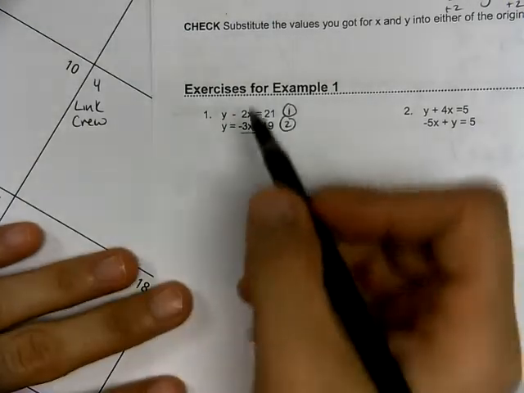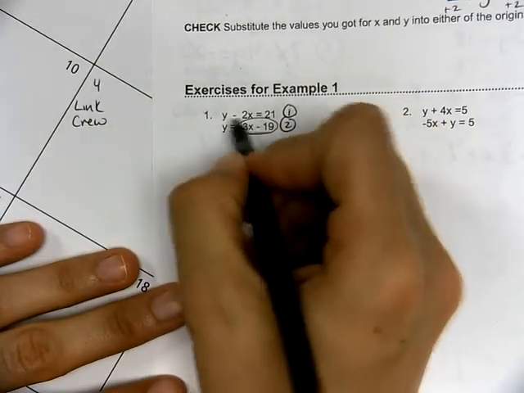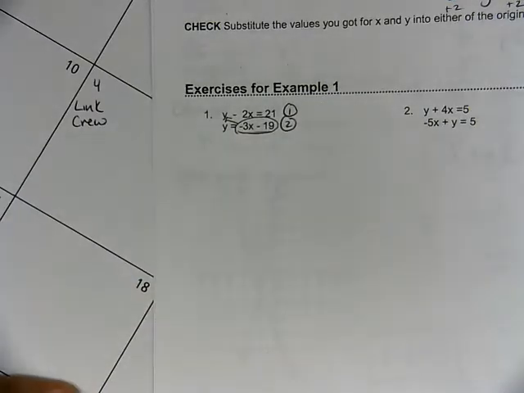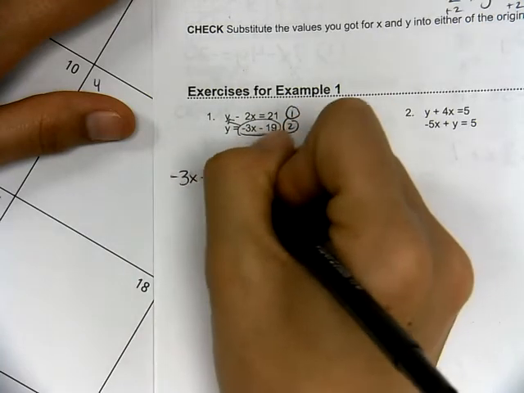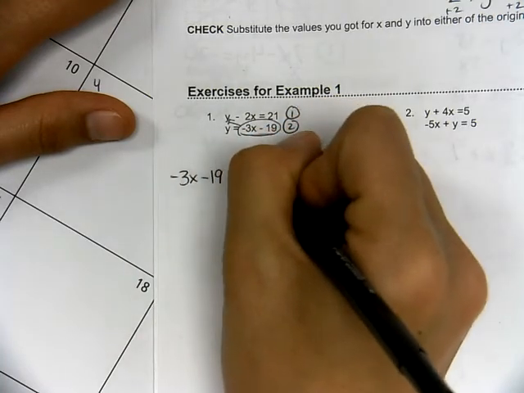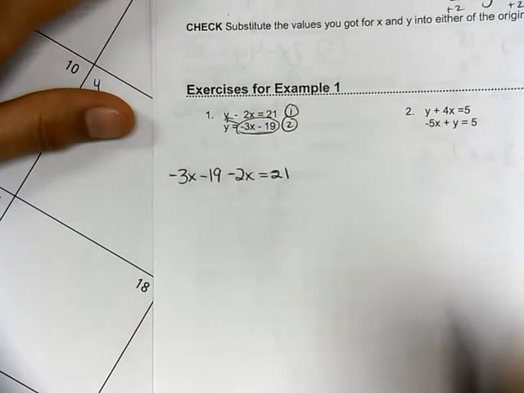So instead of having to change things, I'm just going to substitute this in where y is in equation 1. So I'm going to take y out of equation 1. I'm going to plug in negative 3x minus 19. So negative 3x minus 19 minus 2x equals 21.